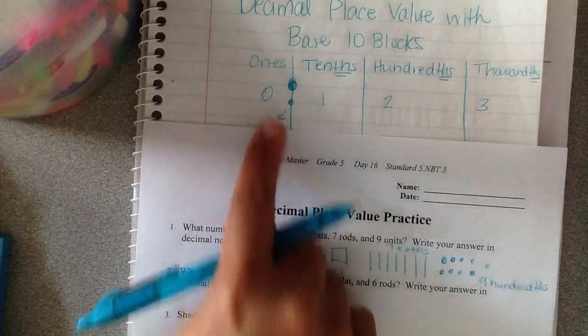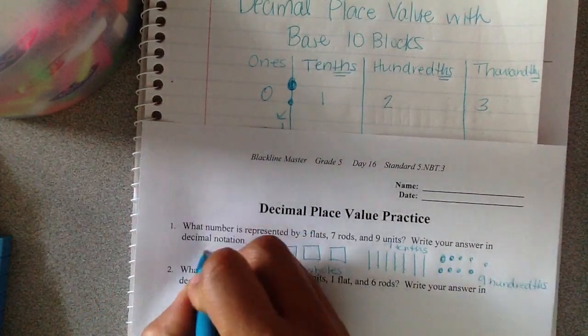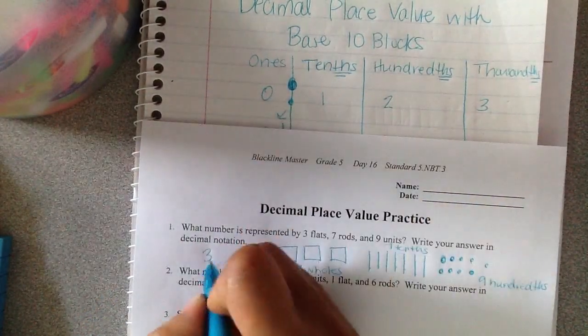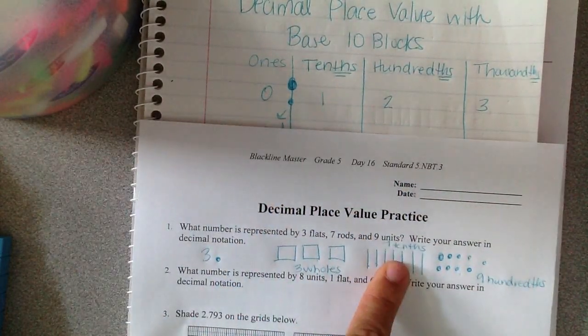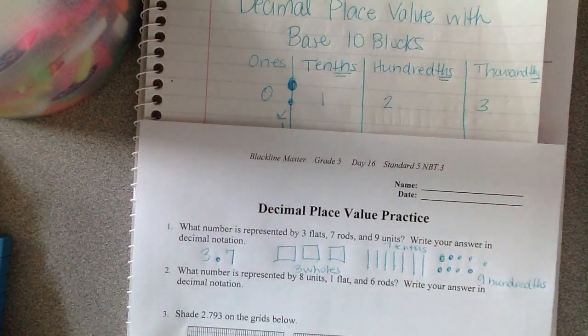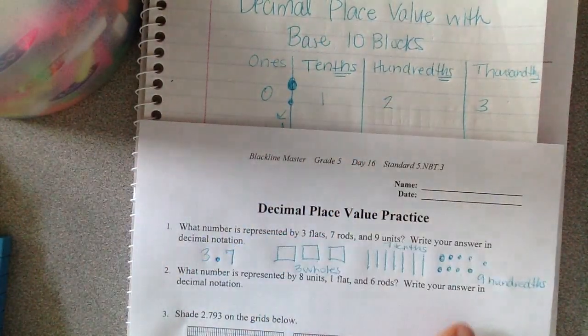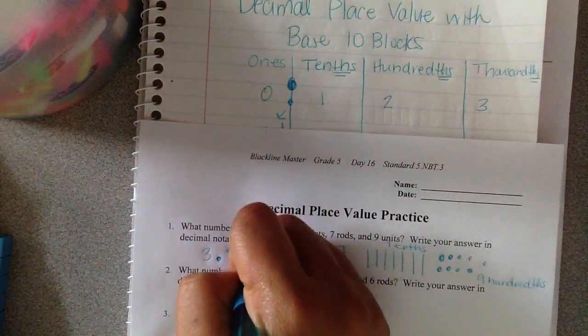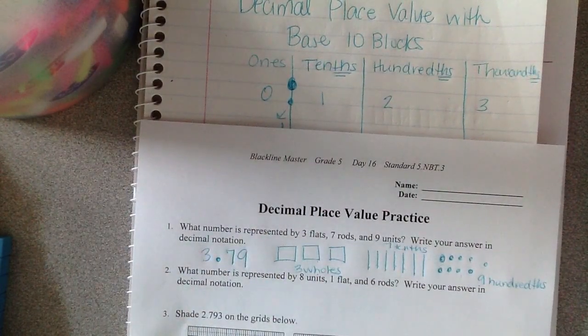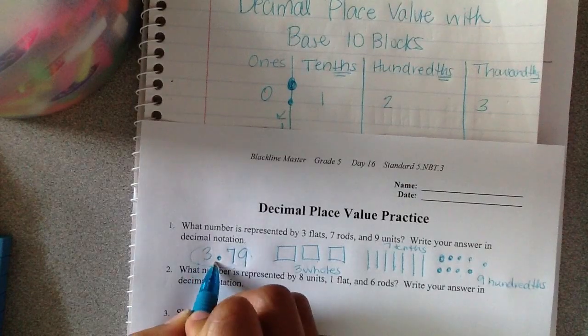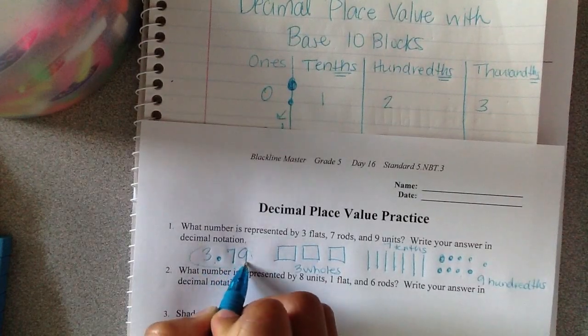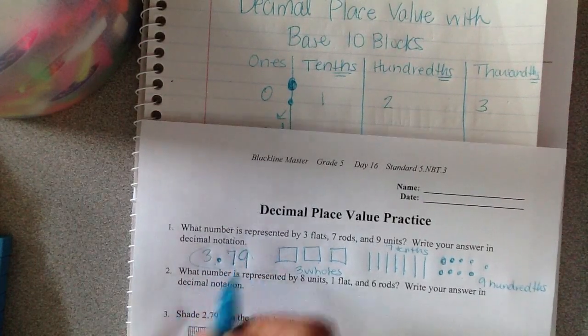Ones go first, so I have 3 wholes, I have 3 ones, and then I know beside that there's a decimal. And then tenths go next. Well, how many tenths do I have? I have 7 tenths. And hundredths go next, and I have 9 hundredths. So the way I would say this number is 3 and 79 hundredths, because I'd be in the hundredths place.